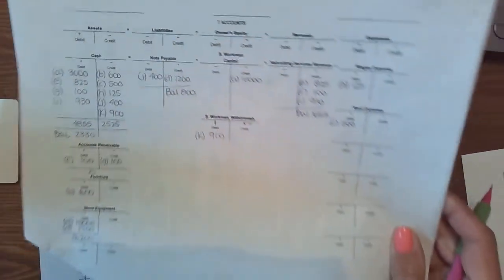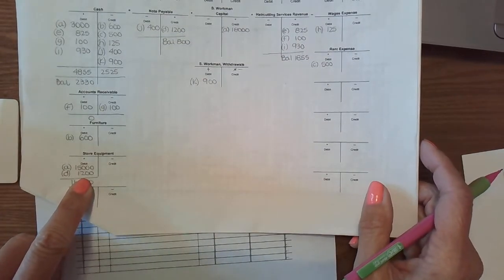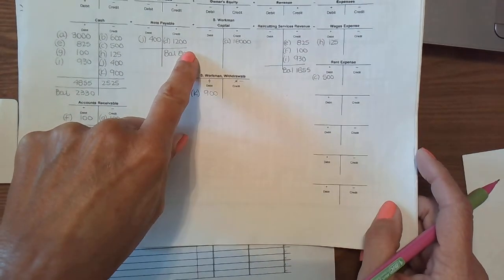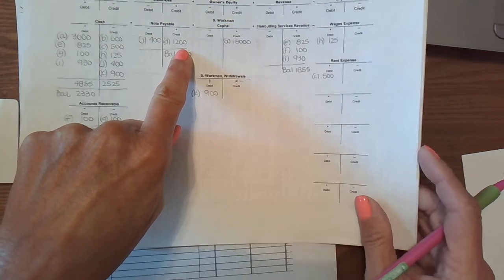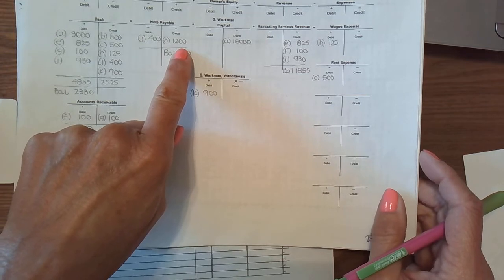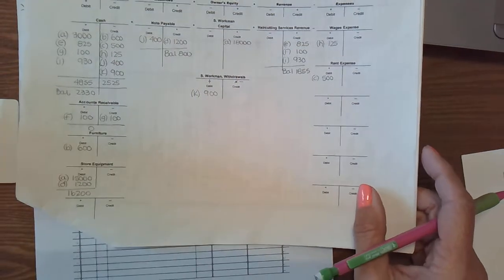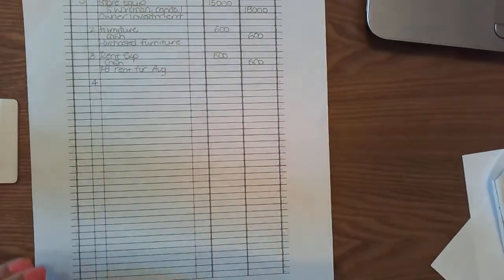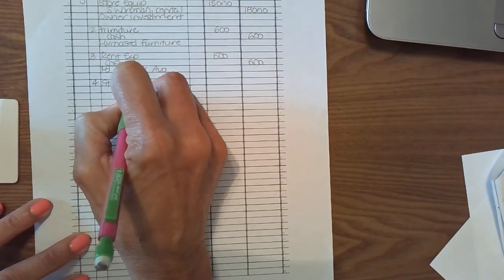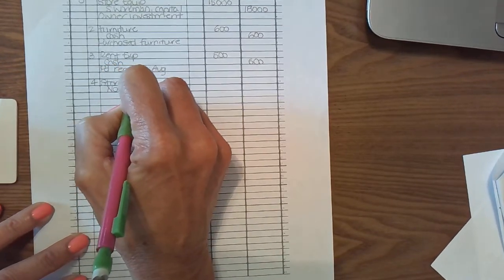All right, so for this one, we bought more store equipment, so we're going to add to our store equipment $1,200, and then now we owe money. We borrowed the money from our financial institution on a long-term note payable. So we're going to put this in our note payable on the credit side because that adds to the balance that we now owe for that note payable. So we're going to put our store equipment first. Again, you can abbreviate equipment, and then note payable.